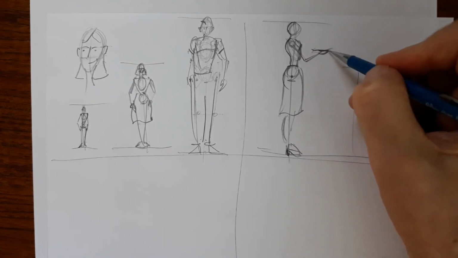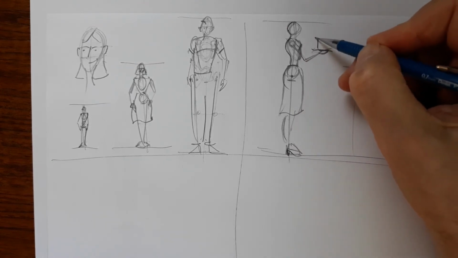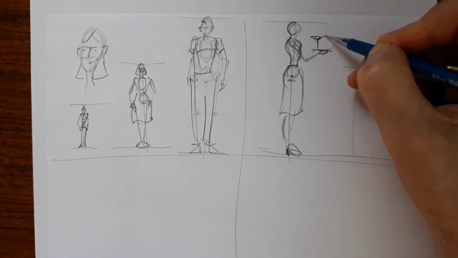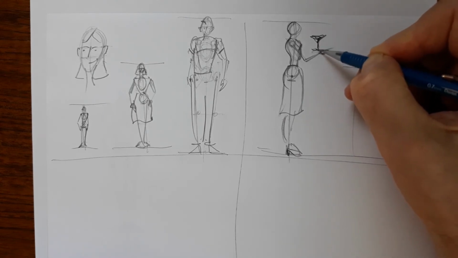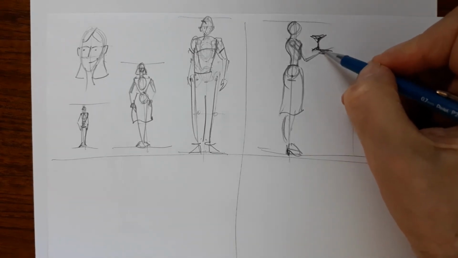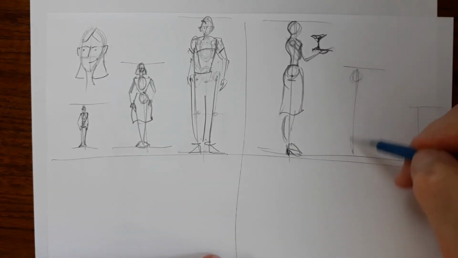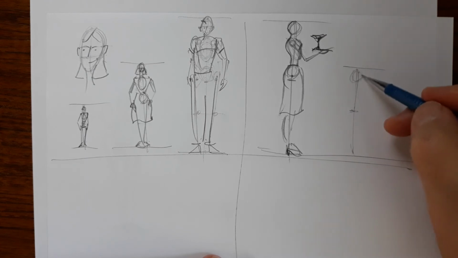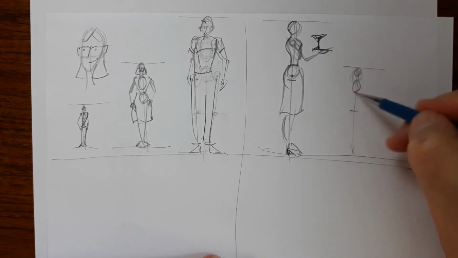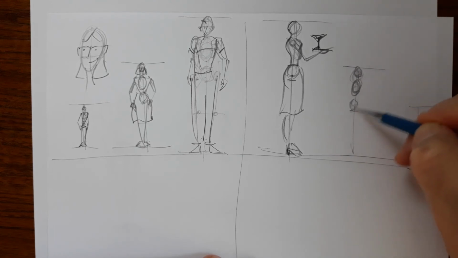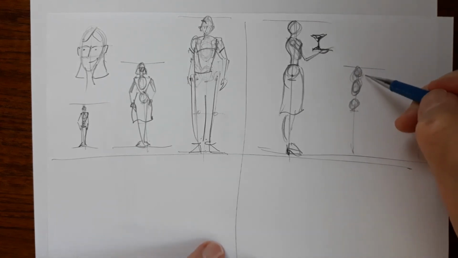And come down to an elbow. I'm going to have her holding a tray. Smaller figure, same kind of thing. I'm going to come in here halfway. Again, my head's way too big for that, right? Just change it as you go along. That's what sketching is.